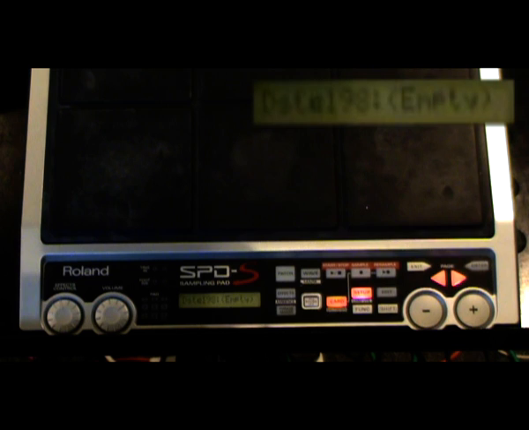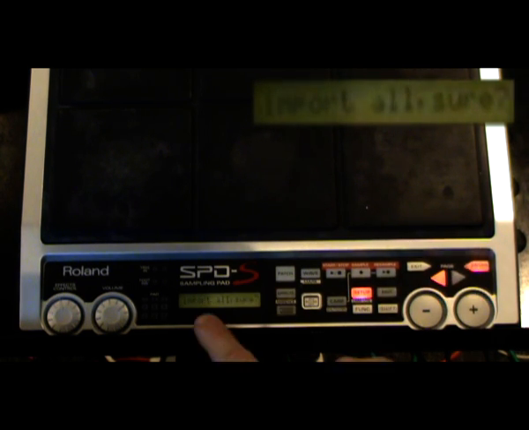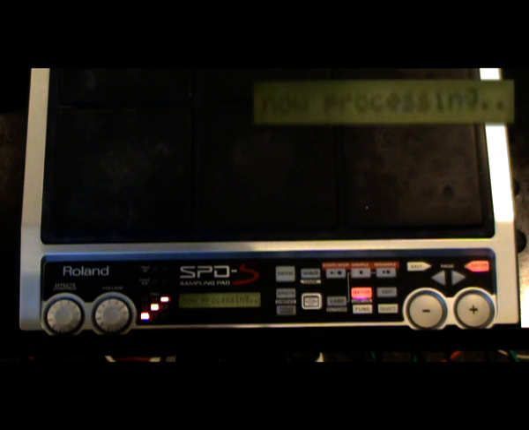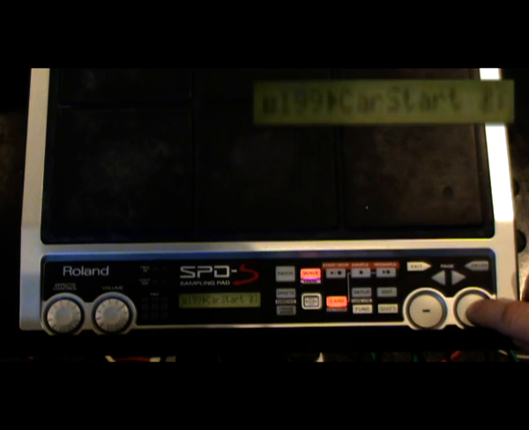In our case, C198, press right, and it says import all, are you sure? We'll press enter. Again, you'll get now processing. And because we've got 3 samples, it will take a little bit longer this time to actually import them all. There we go. All done, and it goes back to where we started from. You can see once it's all imported, it's showing you the first sample that was imported, car horn into bank 198. And we can use the plus to check all the other ones have gone in.